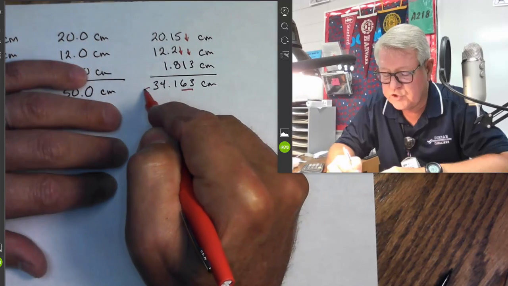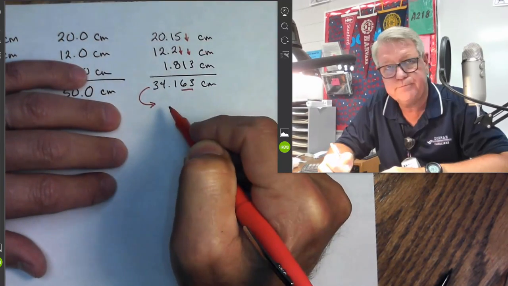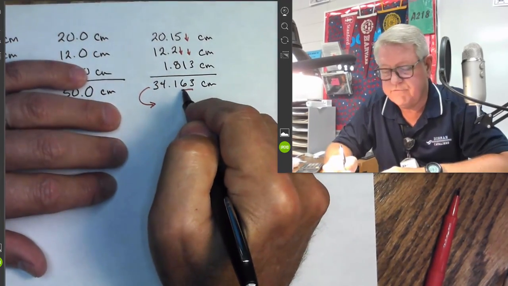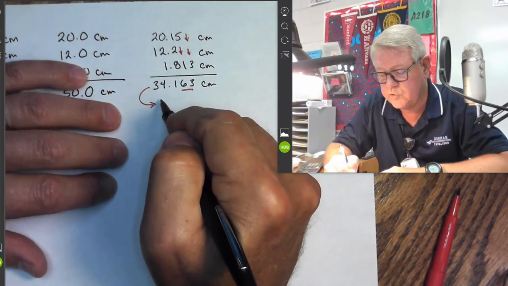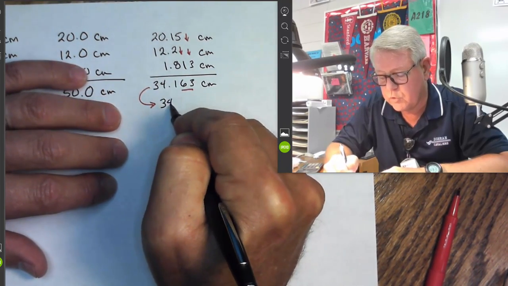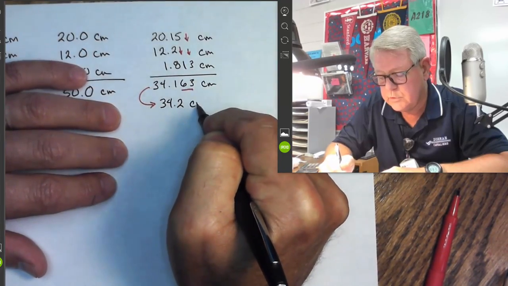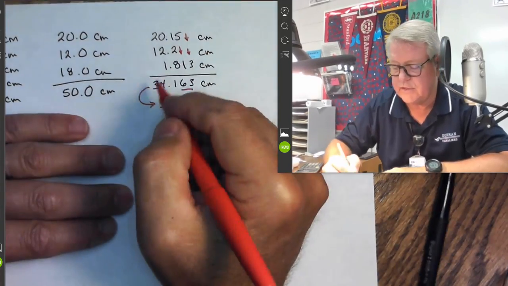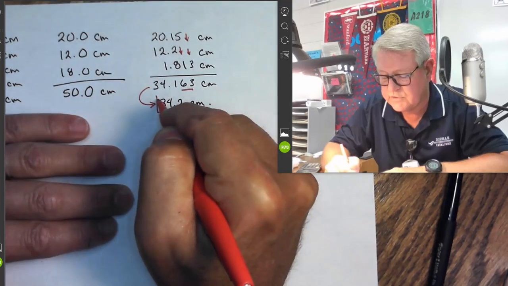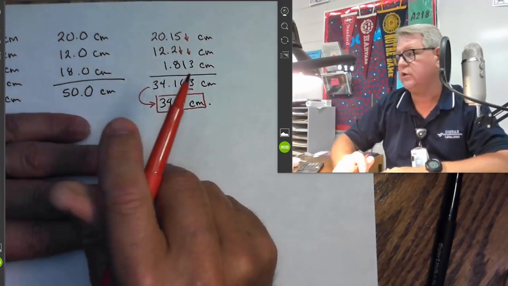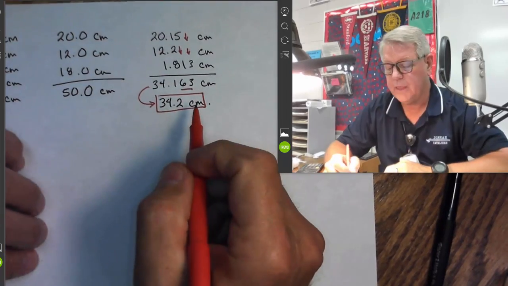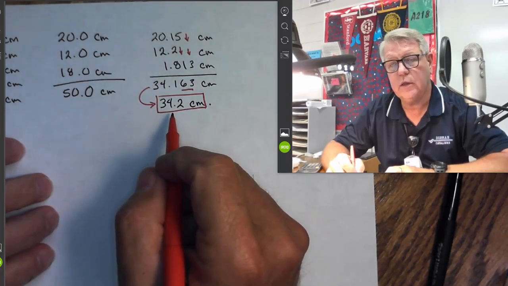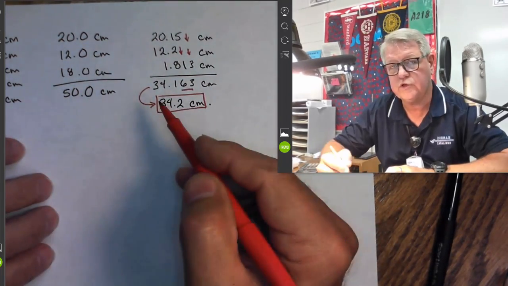So the way we show we're rounding off is we use an arrow. This 6 is 5 or greater, so it makes that 1 round up to a 2. So our rounded off answer will be 34.2 centimeters. Your final answer needs to be in a box. I'm not going to give you count off points if it's not in the box, but if we're doing a lot of calculations, and we will be doing a good number in this class, it's helpful for me to know where your final answer is so I can find it quickly and then backtrack and figure out what your work is, because you always have to show me all your work.